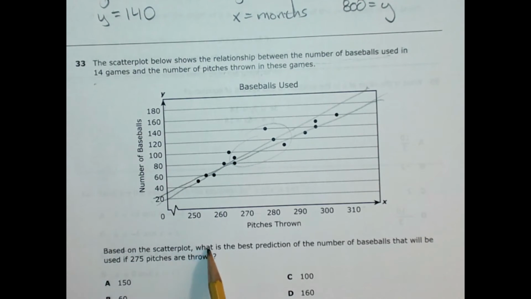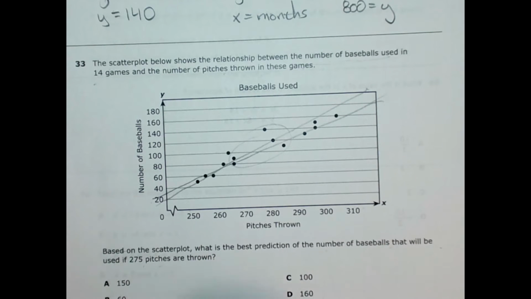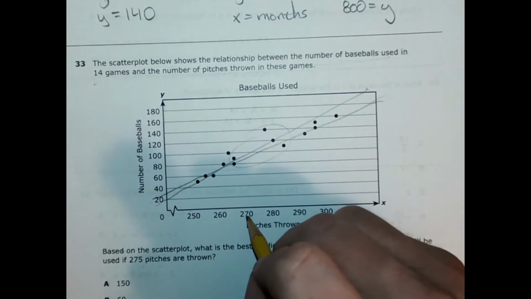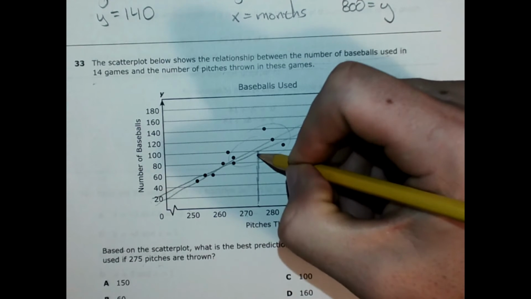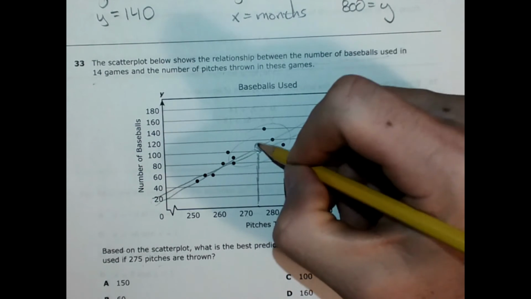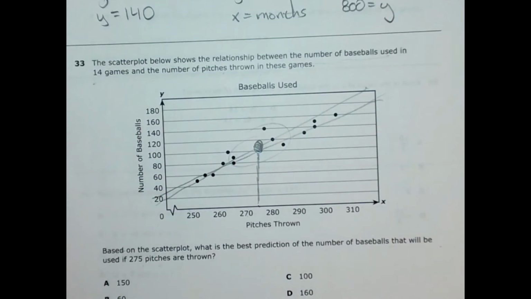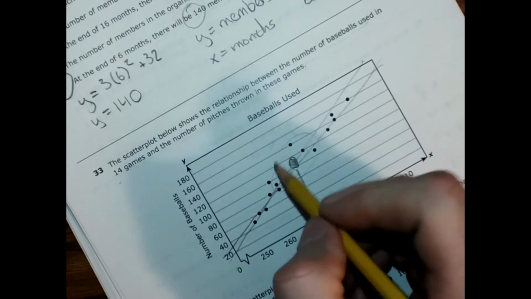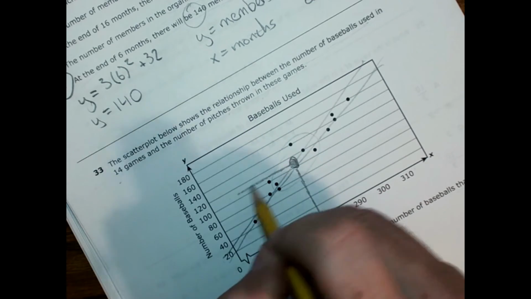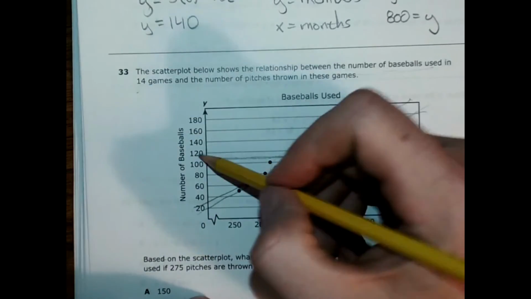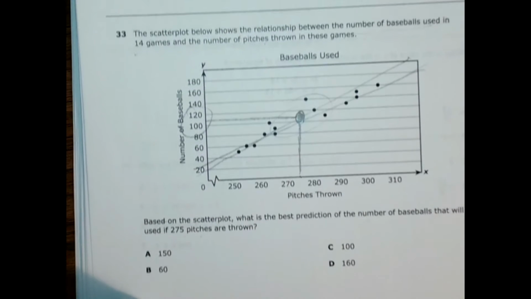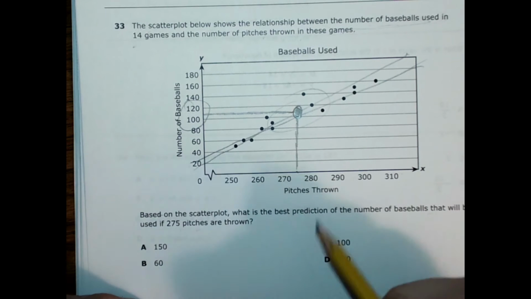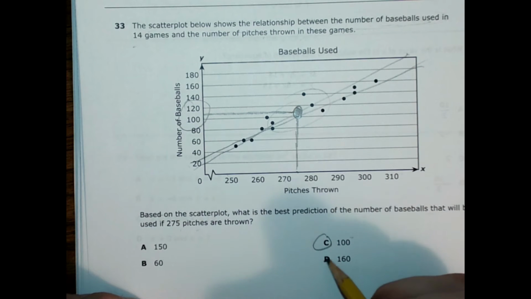Based on the scatter plot, what is the best prediction of the number of baseballs that will be used if 270 pitches are thrown? So 270, 280, I'll go right to the middle. I'm going to head on up to my trend line, right around here somewhere. I'll put an extra big dot because it's the one I'm adding, and it could be a little bit above, a little bit below, hard to say. Draw over, and it looks like I'm going to be between 100 and 120. So my guess is 110 is the best answer, and 100 is the closest to my guess.